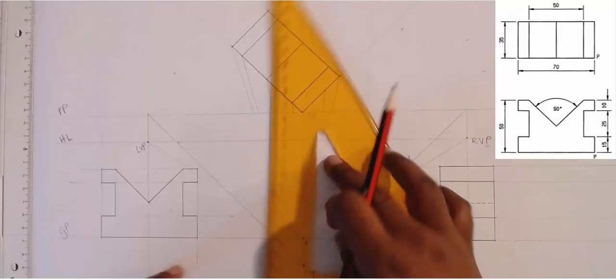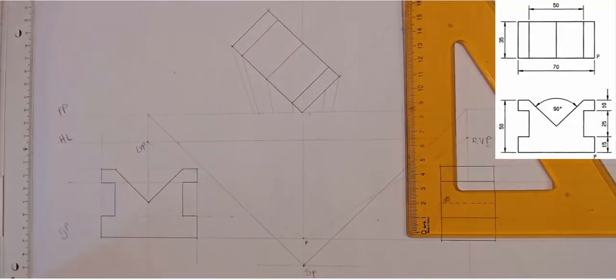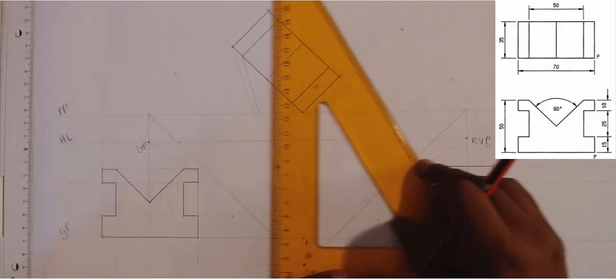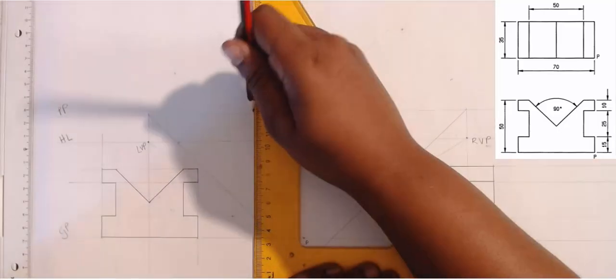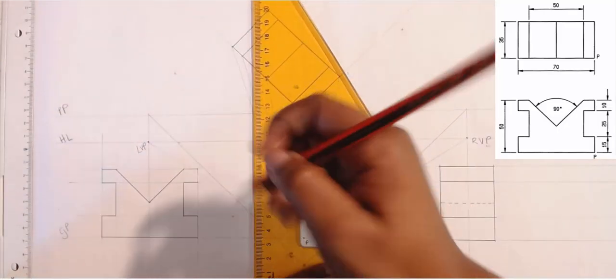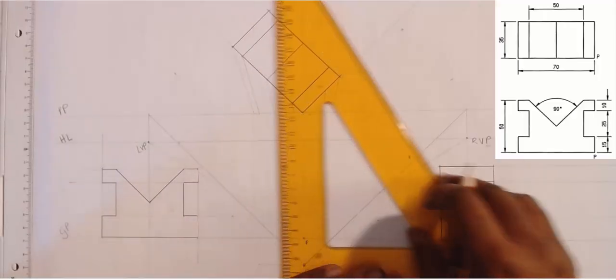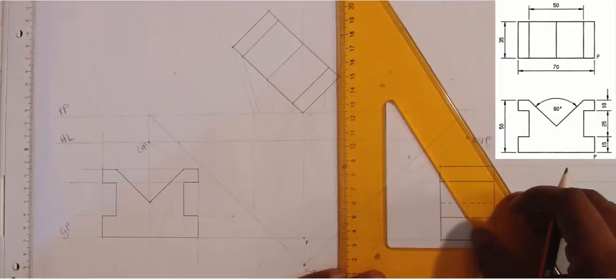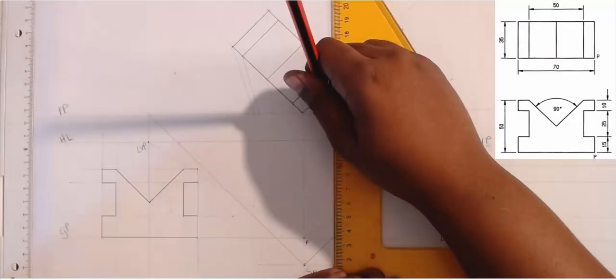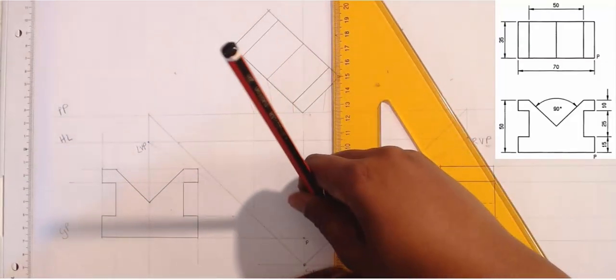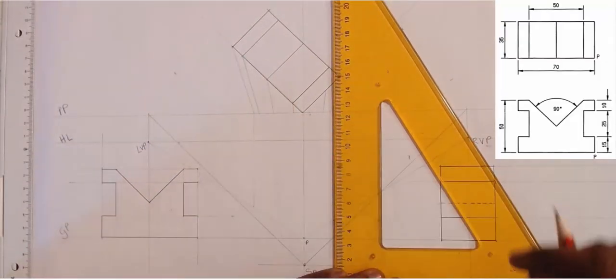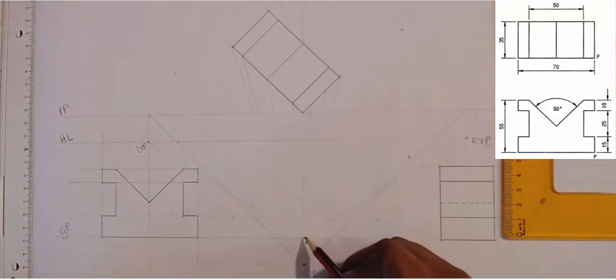However, we're going to take them down, straight down, where they meet. So this one meets there. And this one meets there.